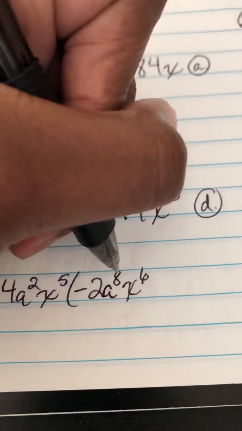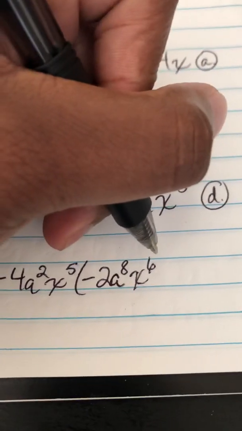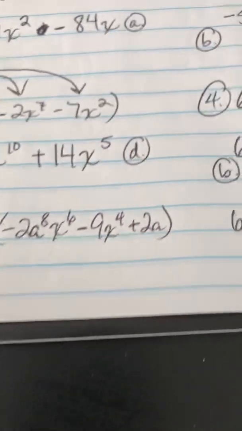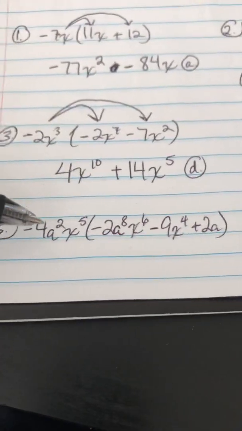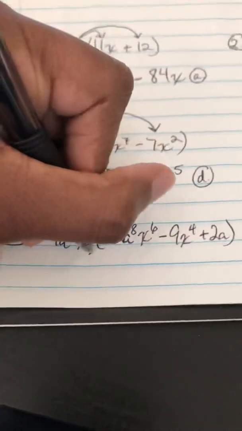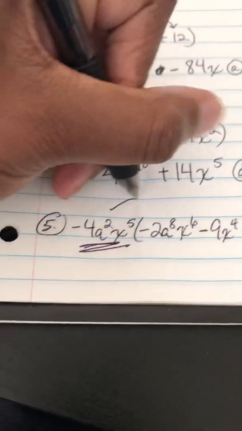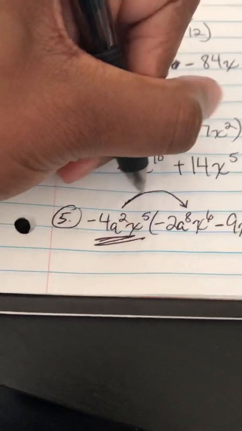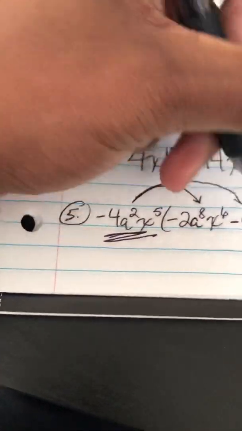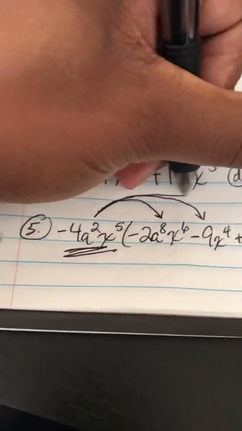All right, so negative 2a to the 8th, x to the 6th, minus 9x to the 4th, plus 2a. All right, so again, you have all of this stuff, right? So this whole thing right here is going to be multiplied by this. This whole thing is going to be multiplied to that. And this whole thing is going to be multiplied to that.